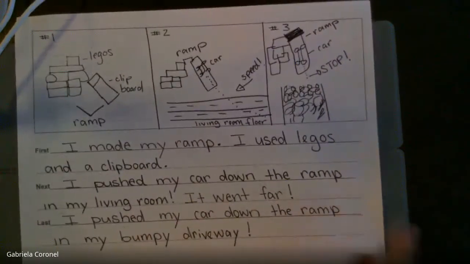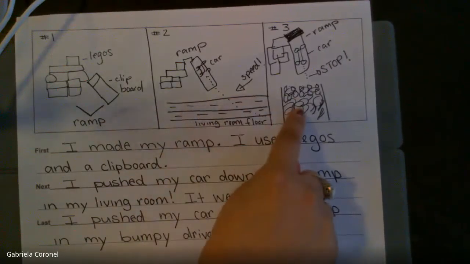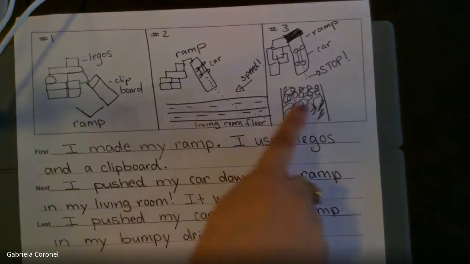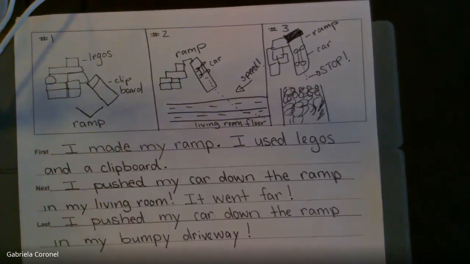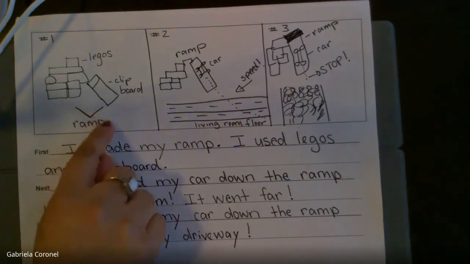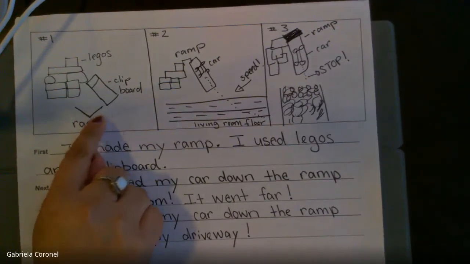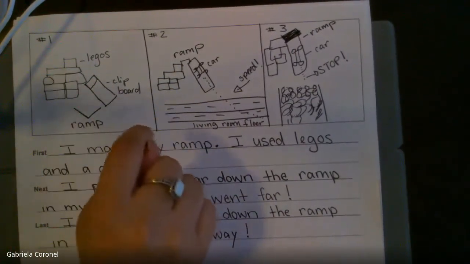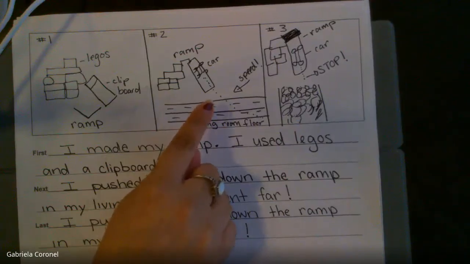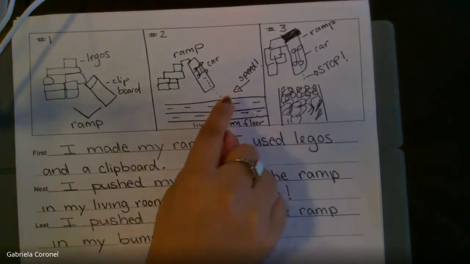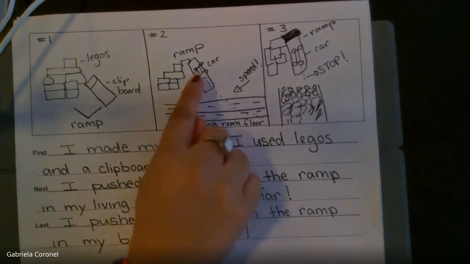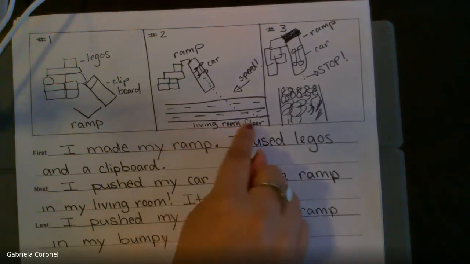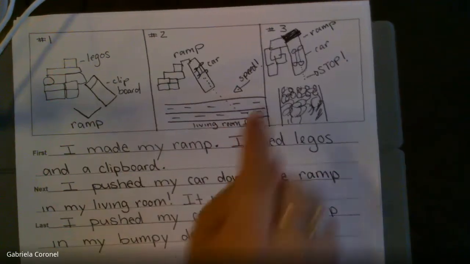But first, I want you to notice that I have pictures here. So I made sure that I made 3 pictures before I started my writing. I drew first what I did first, which was make my ramp. So I drew a picture of my Legos and my clipboard. Then I thought about, what did I do after I made my ramp? Oh yeah, I experimented and I pushed my car down my living room floor. And then when I saw it, it went super fast.